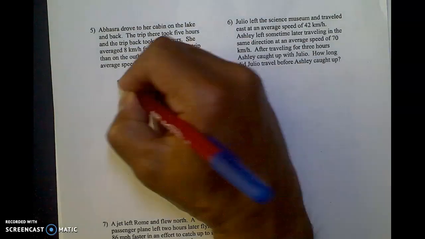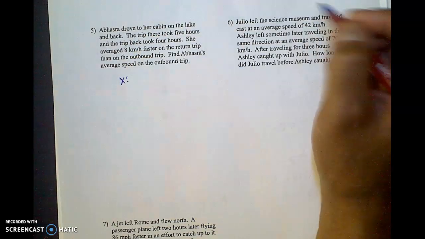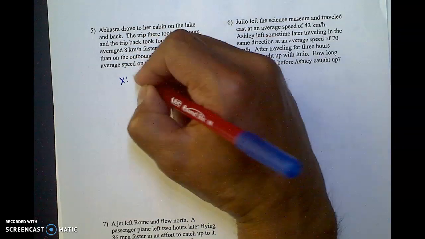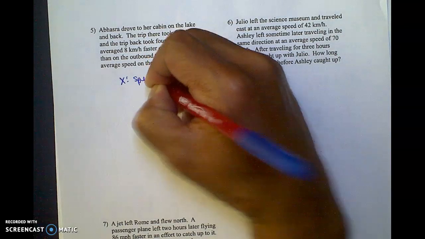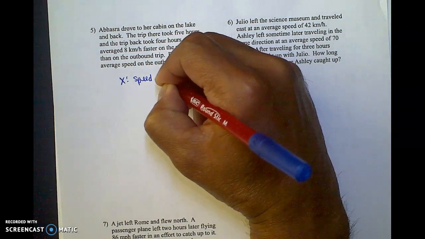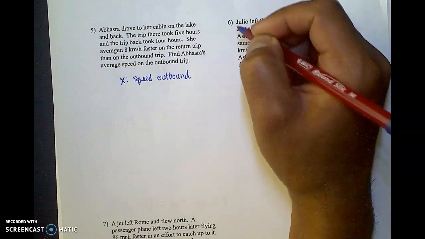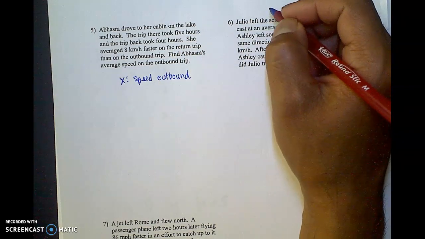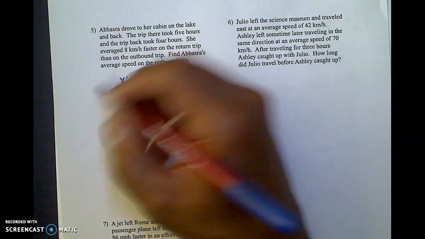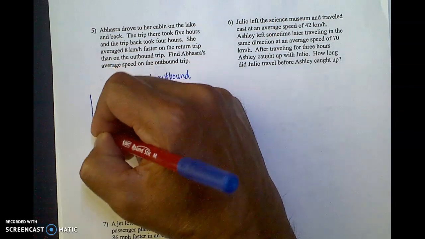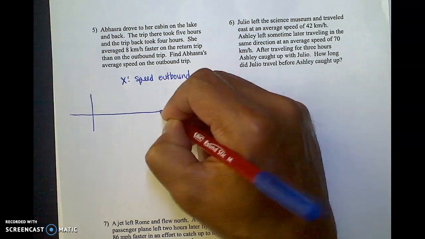Okay, so we're going to let X represent ultimately what we're looking for, and that's the speed outbound. It means going there, right? Going to the cabin. So X represents speed. Let's go ahead and make our table.